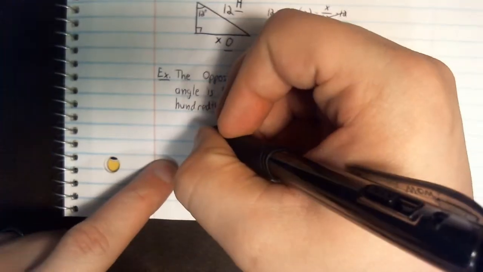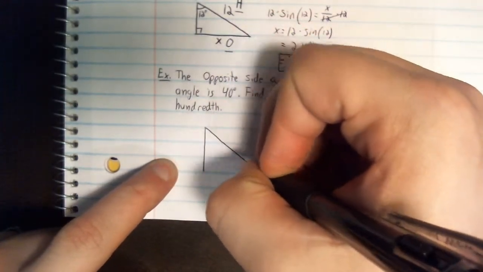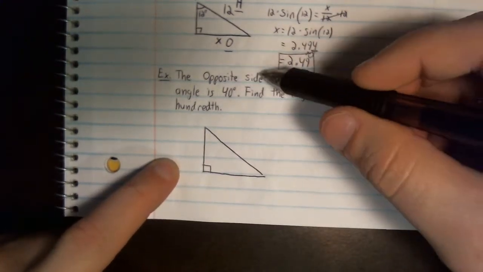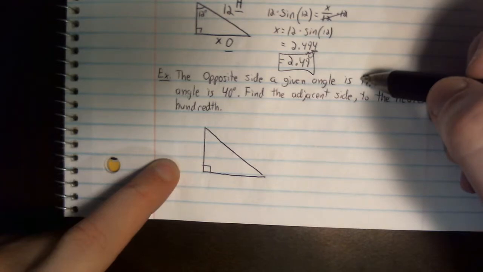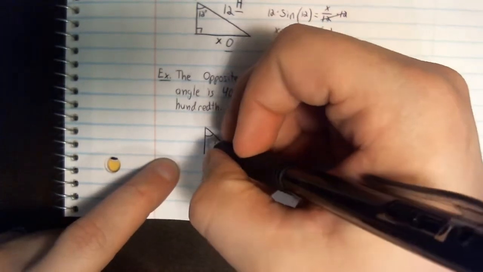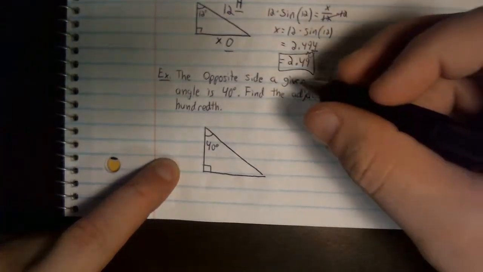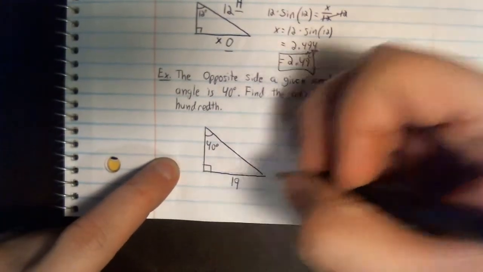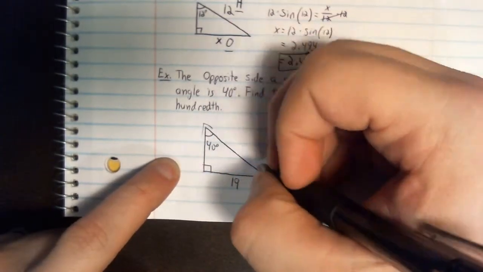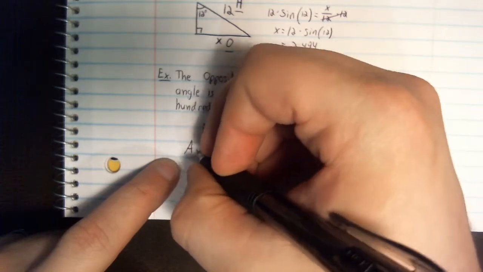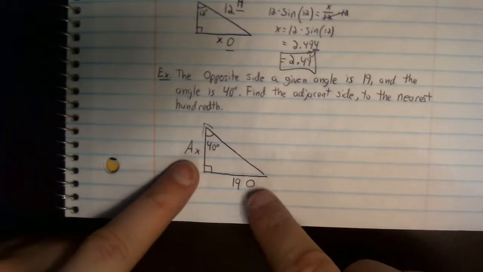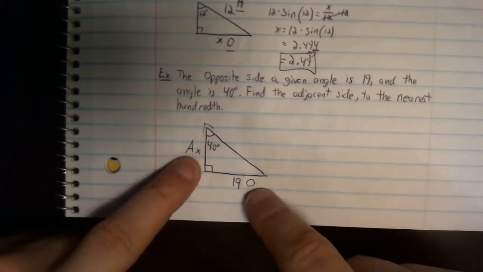We're going to draw our triangle real quick first. It says, the opposite side of a given angle is 19, and the angle is 40. Well, I don't know which angle it is. It doesn't really matter. I'm just going to make that one 40 and the side opposite as 19. We want to find the adjacent side. Well, the hypotenuse is over here. This is the adjacent side. That's my x. Remember, I have everything labeled, so I know now I'm looking for the function that uses O and A, which is tangent.